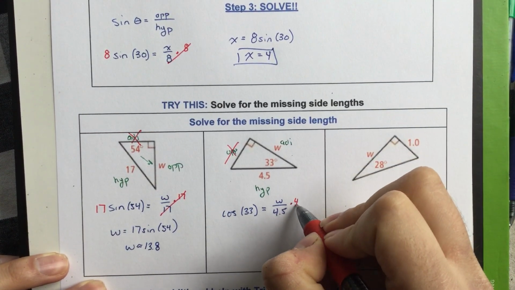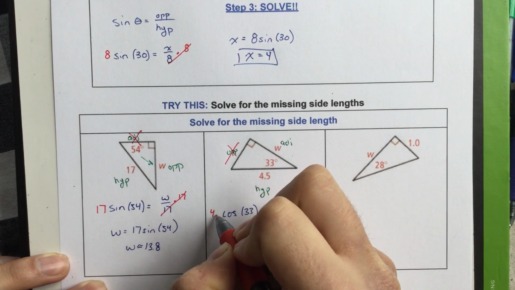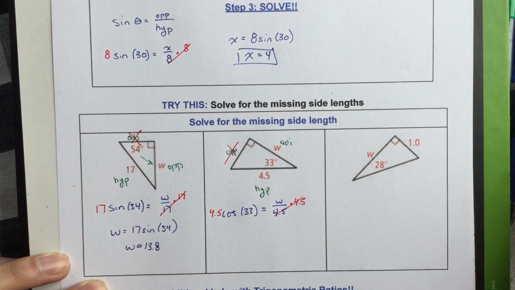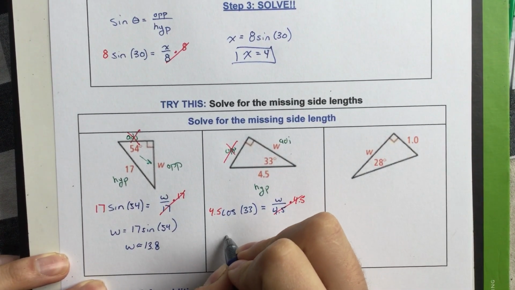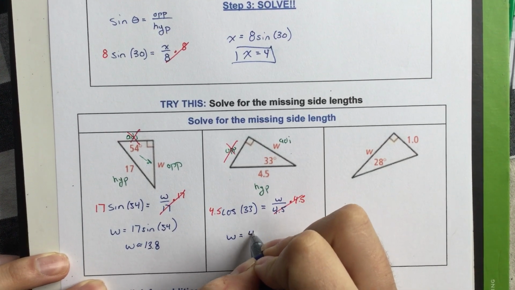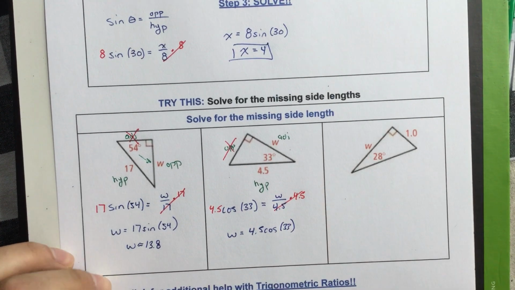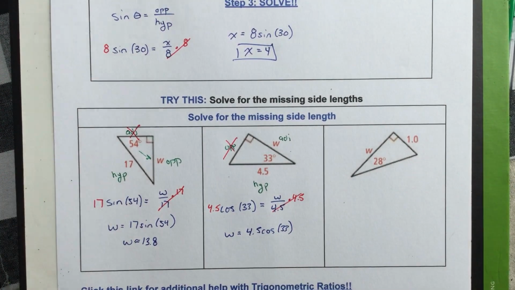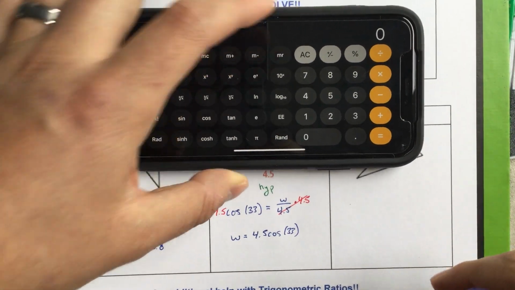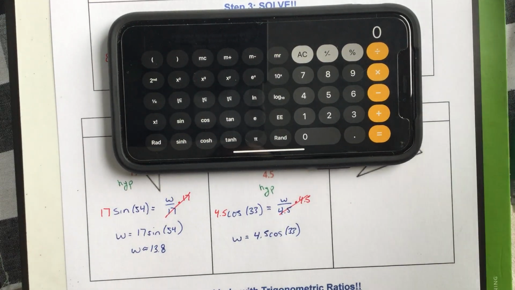I'm going to multiply by 4.5 on both sides. And what you're left with is W is equal to 4.5 cosine 33. So using my calculator, again, I'm going to show both methods.